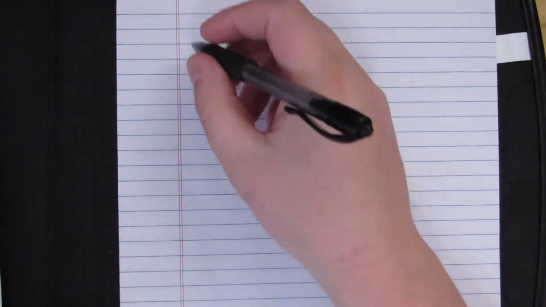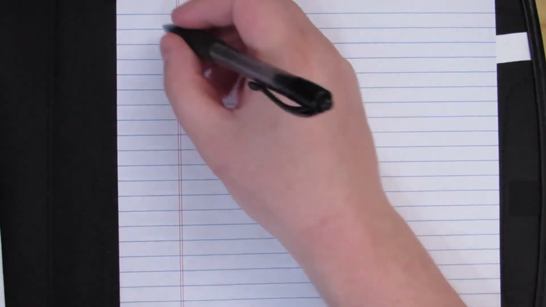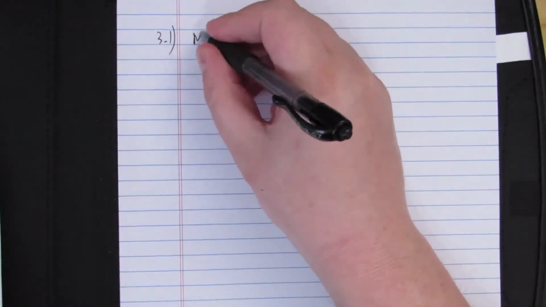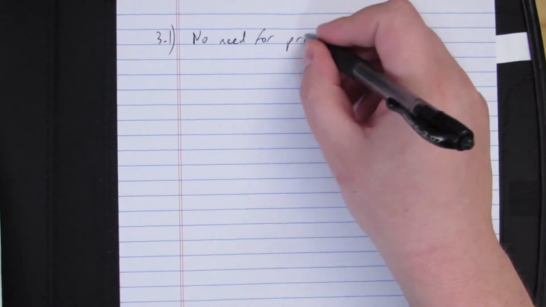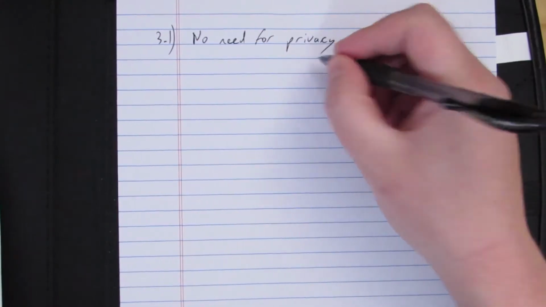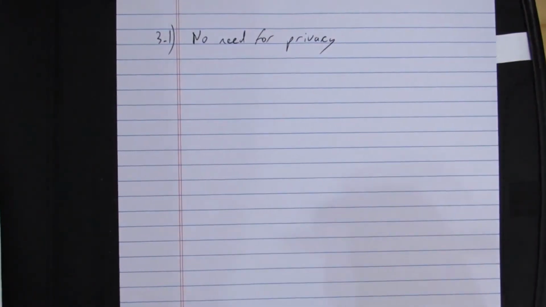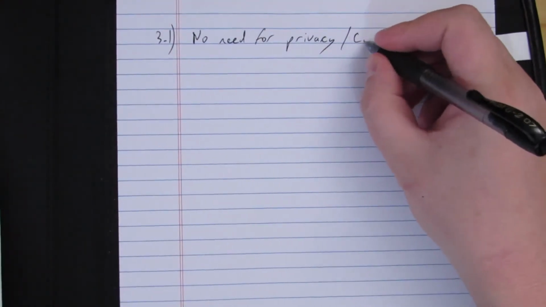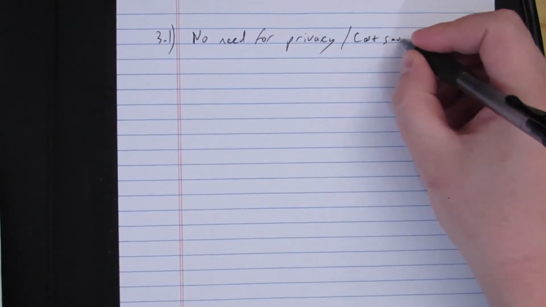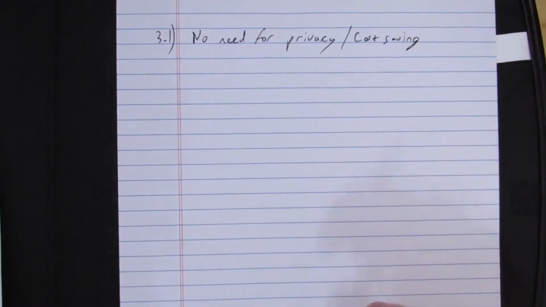So we've got a couple of reasons why we could have this. They only asked for one reason. There's no need for privacy is one example that I've heard. Okay, there's no need for privacy. They also could say that it is cost saving because those rooms don't need to be closed up, so why install doors in something where you don't need them?